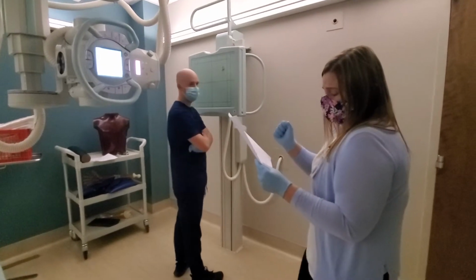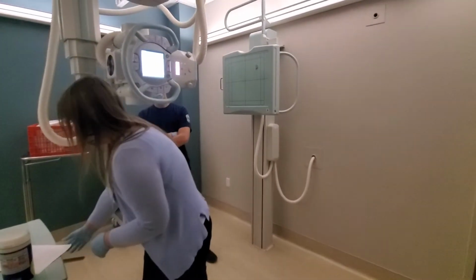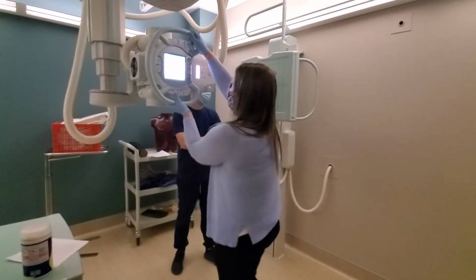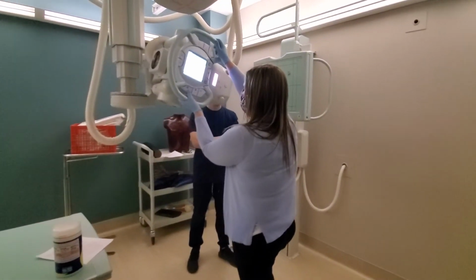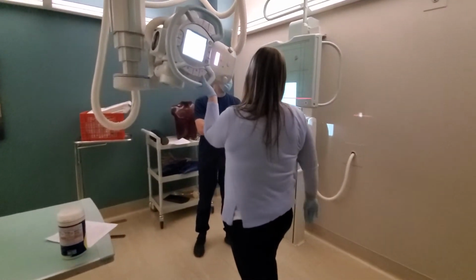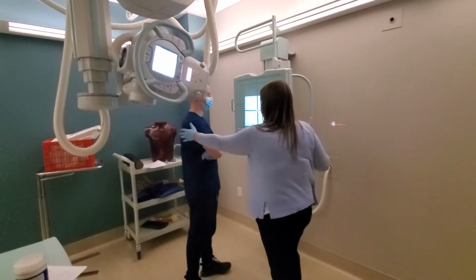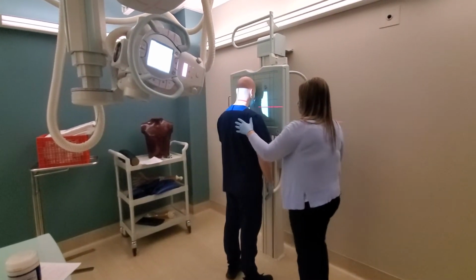Angle 15 degrees caudal to the OML, 10 by 12 lengthwise, and I exit the nasion. So this one's going to be 15 degrees caudal. Face the board for me.